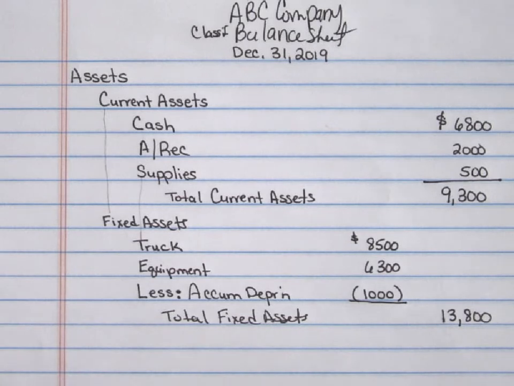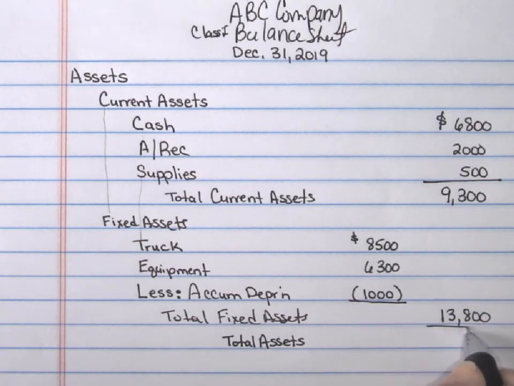So I'm finished with my whole asset section, so now I can go in and put my total assets in. So if I just come in and indent over yet again, I can put my total assets. And looking at my total assets, I do need to add my current assets with my fixed assets. So when I go through and I add these, what I'm going to end up with is $23,100.